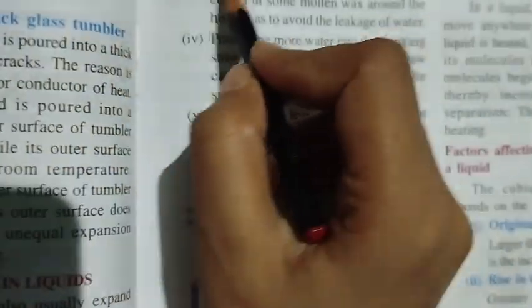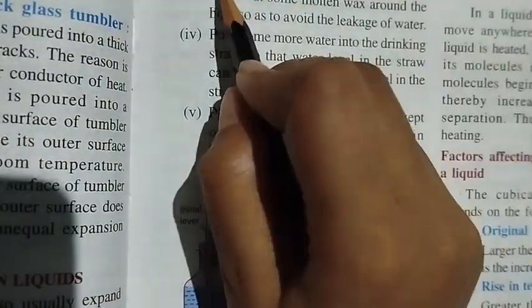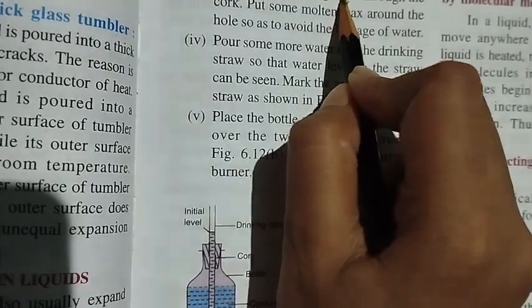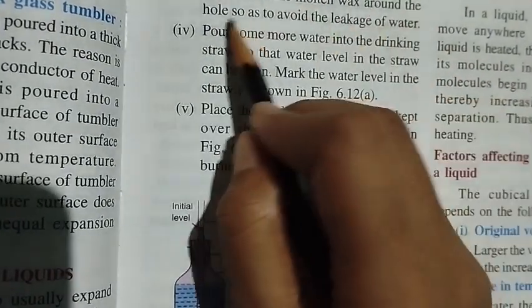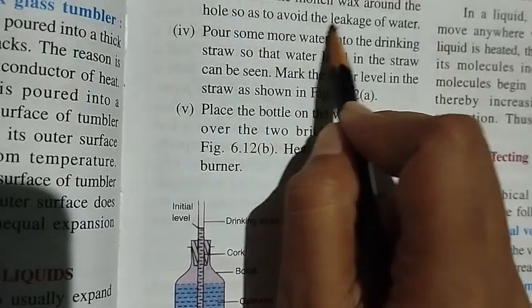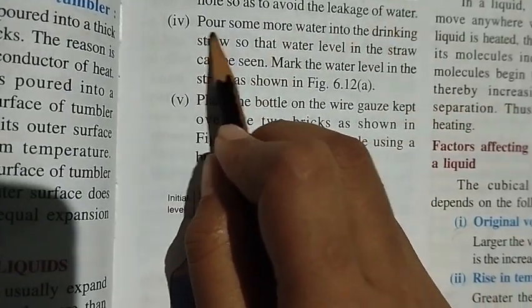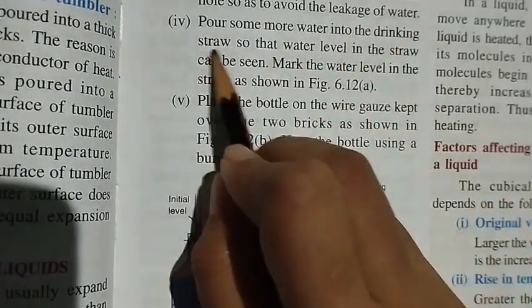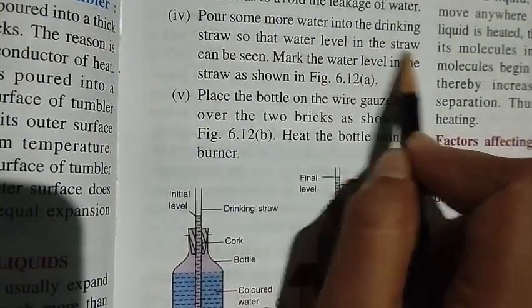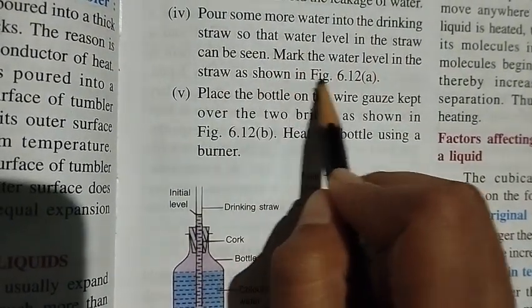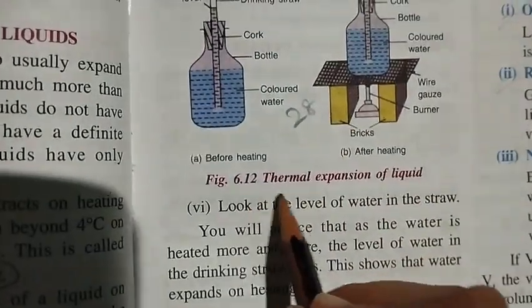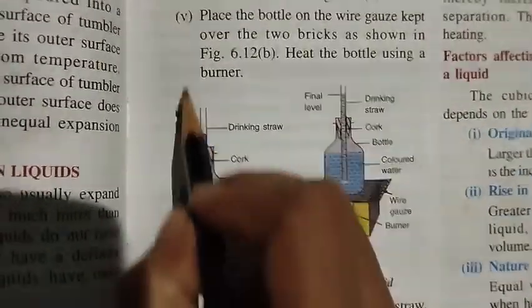contrast. Fix the cork in the mouth of the bottle and pass the drinking straw through the cork. Put some melted wax around the hole so as to avoid leakage of water. Pour some more water into the drinking straw so that the water level in the straw can be seen, marking the water level in the straw as in figure 6.12, thermal expansion of liquid.